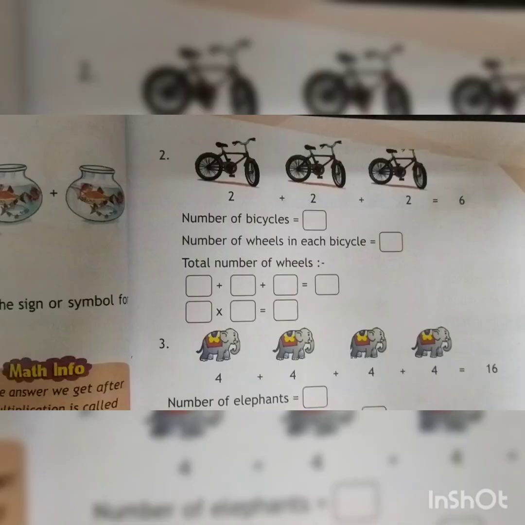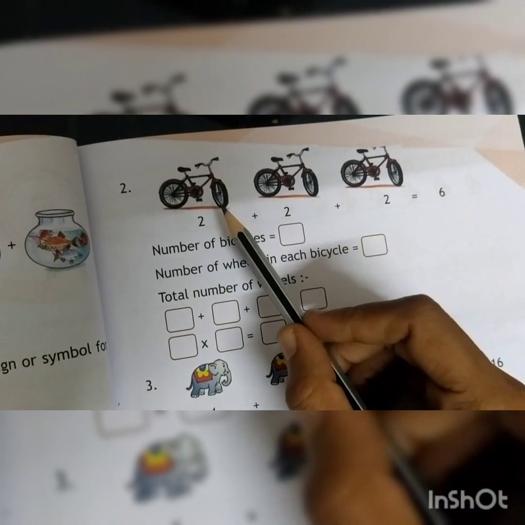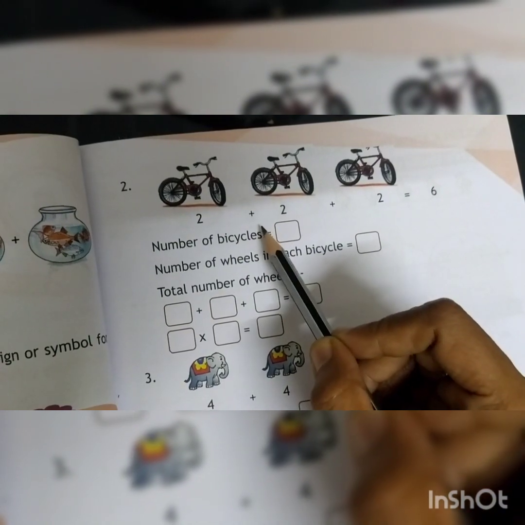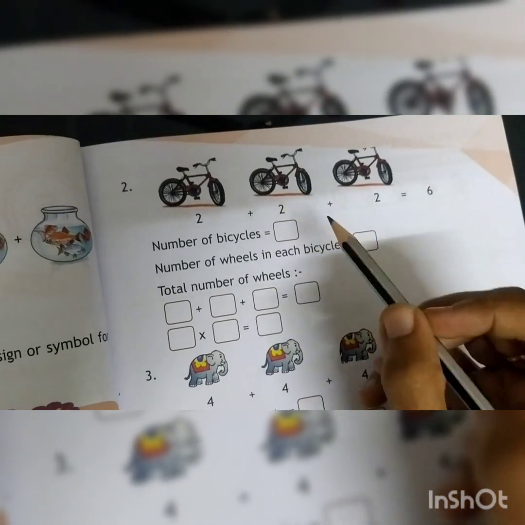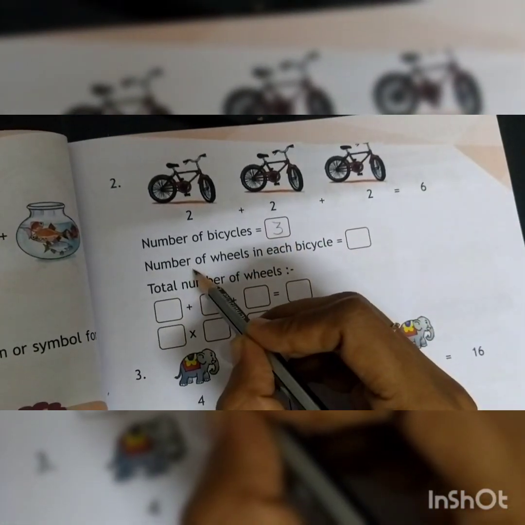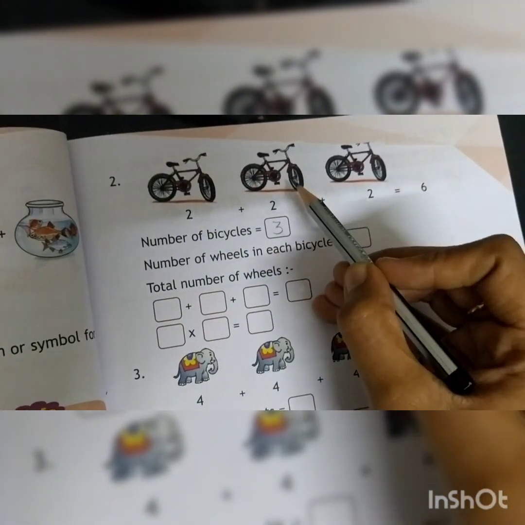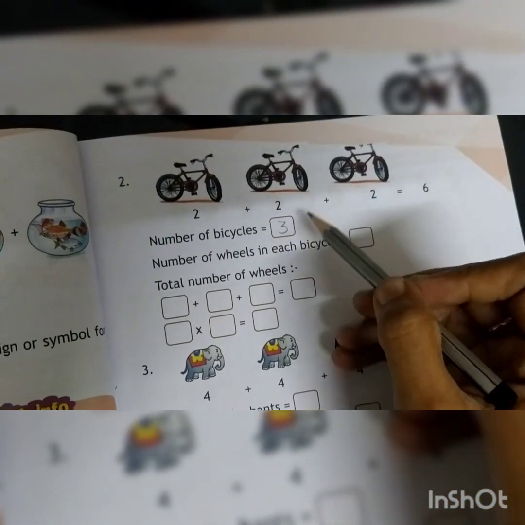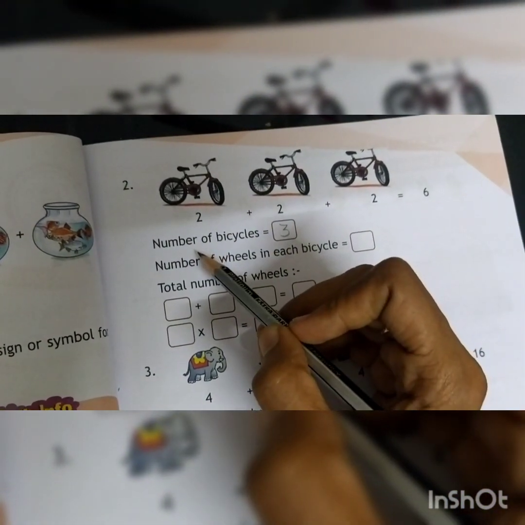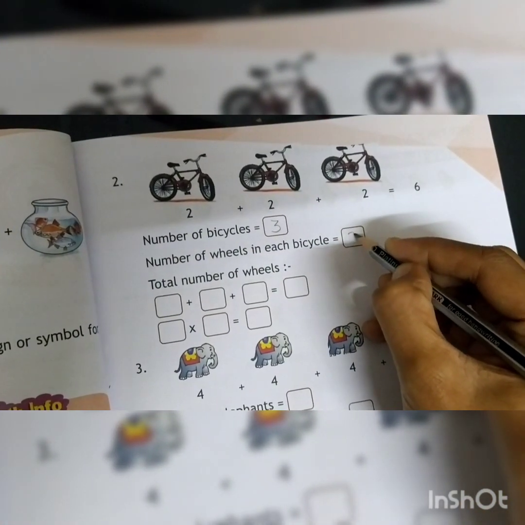Okay, then all of you look at the next one. Here we can see 3 bicycles. The number of bicycles is 3. Then the number of wheels in each bicycle. How many wheels are in each bicycle? Yes, 2 wheels.